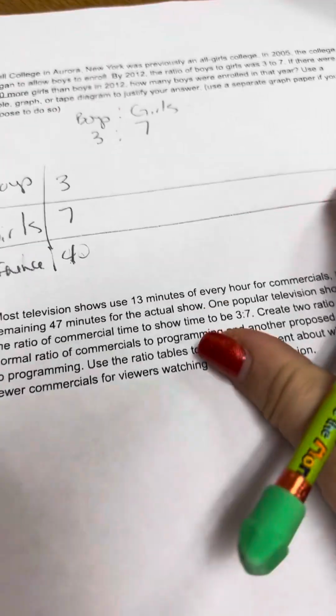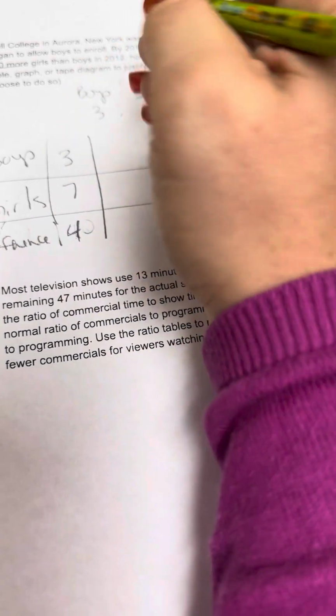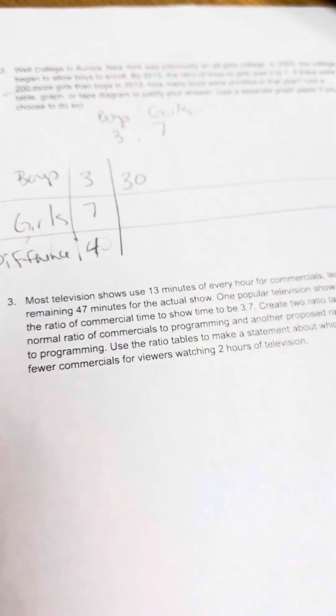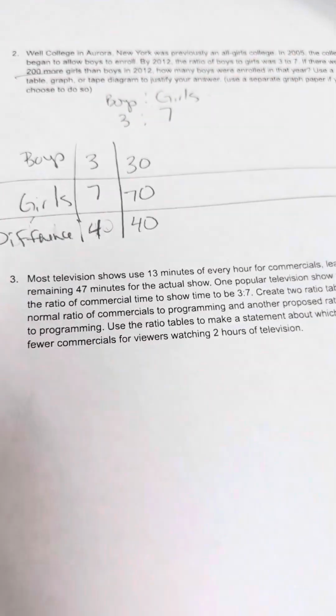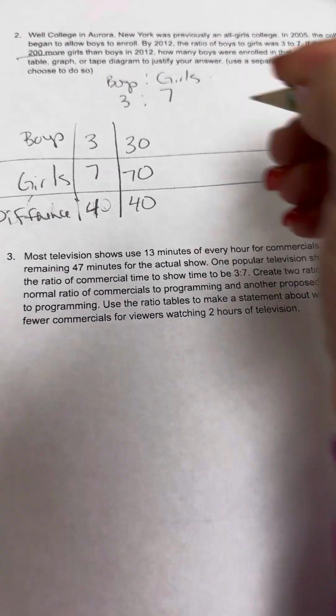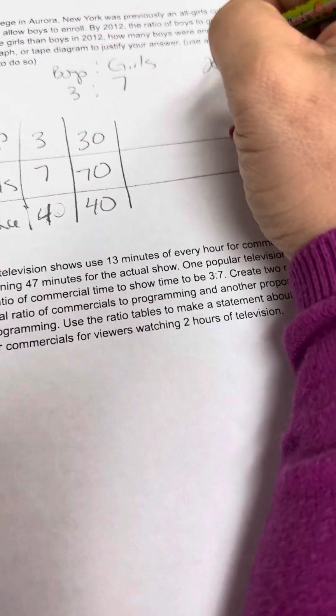So that gives us a difference of 4. We're looking for a difference of 200. So let's multiply each of these values times 10. That's going to give me a value of 30 and 70, which gives me a difference of 40. That's not what I need. I need a difference of 200.